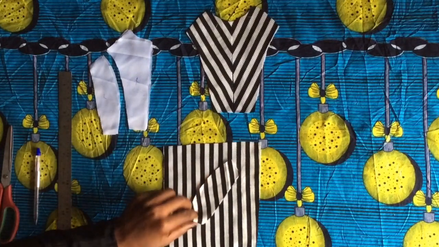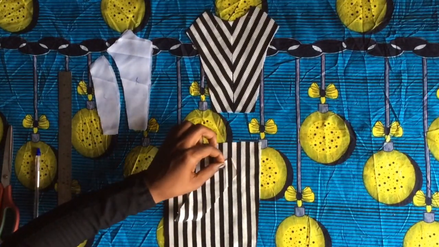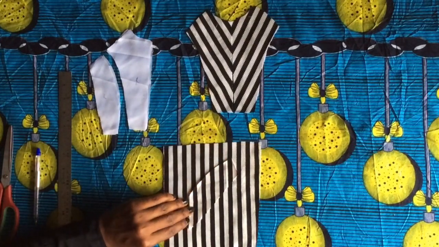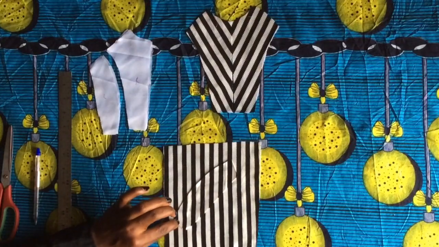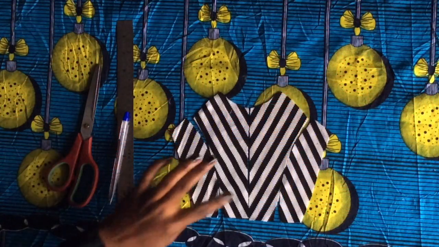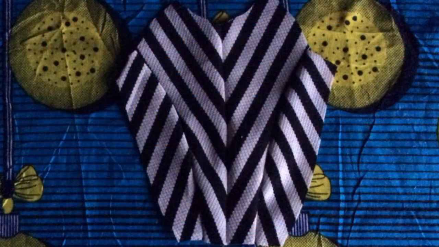I'm just going to mash this together like so, and then I'll cut it out. And when I'm done cutting it out, see what we have here, as you can see. And when I sew it together, it is a very beautiful one.